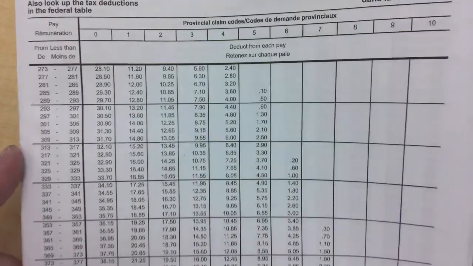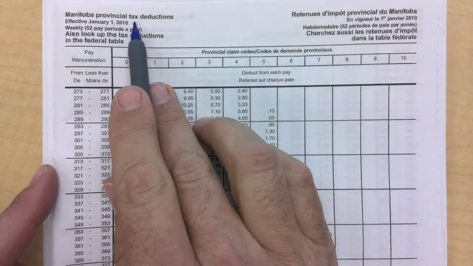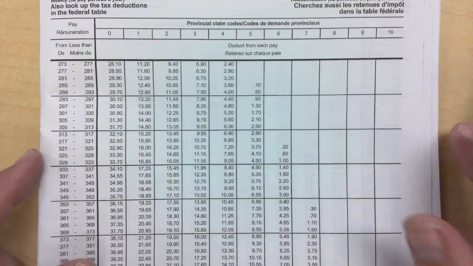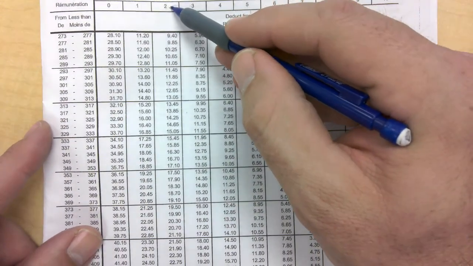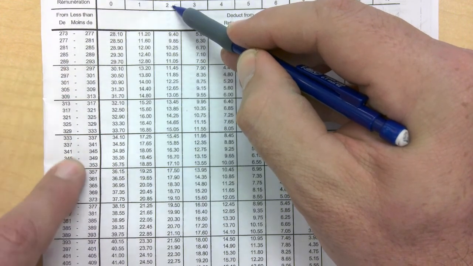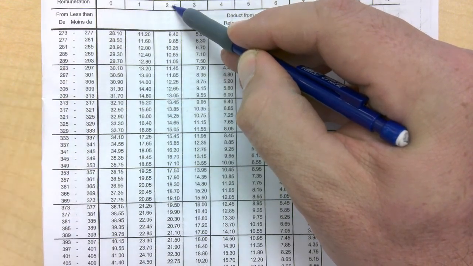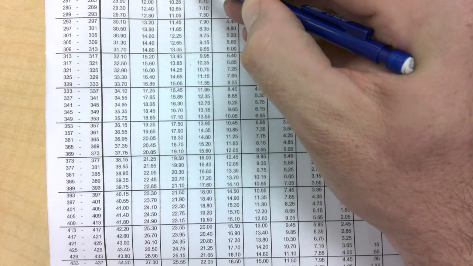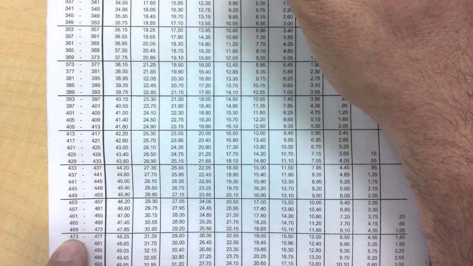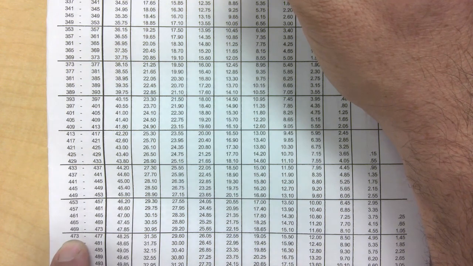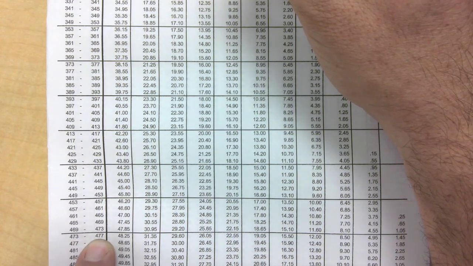I go to provincial. It says it right up top, Manitoba provincial tax deductions. Still claim code 2, so hold my finger up on 2. I'm going to go down to 475, and that is down here. So just look at the bottom left here. 475 falls between 473 and 477.